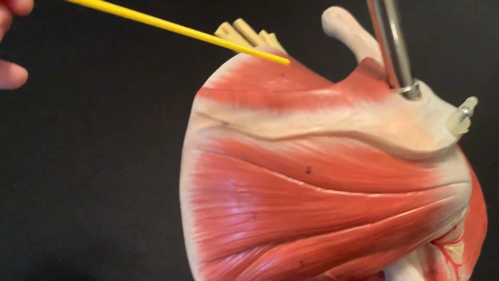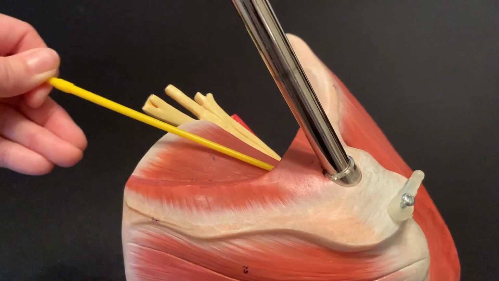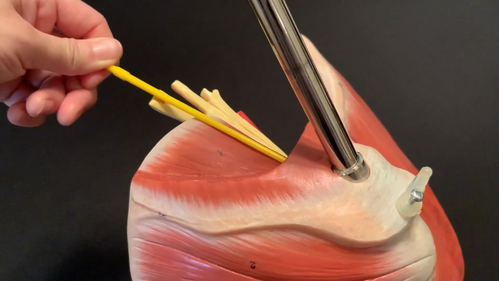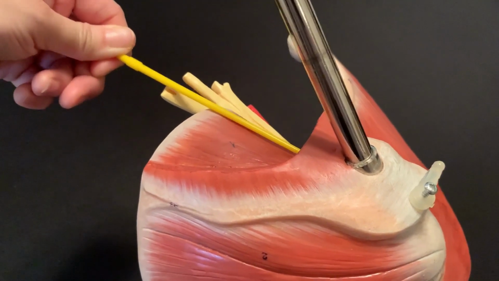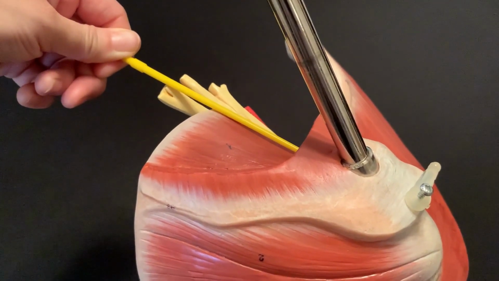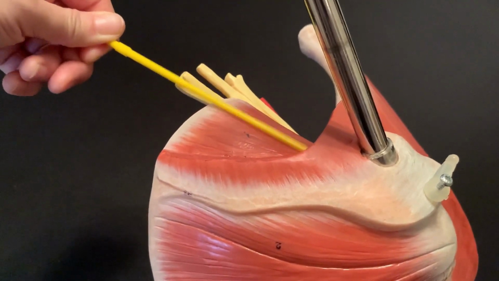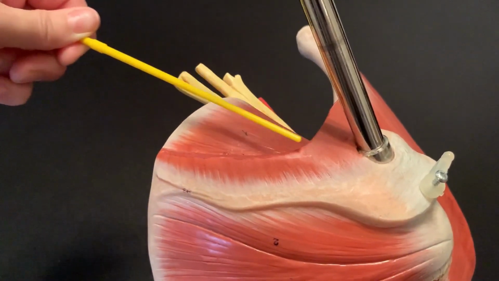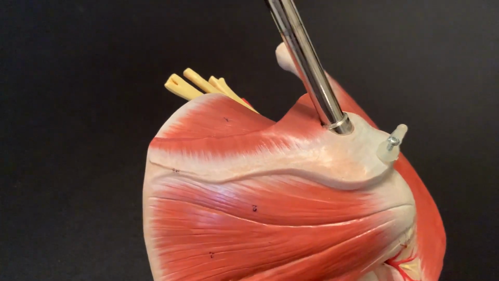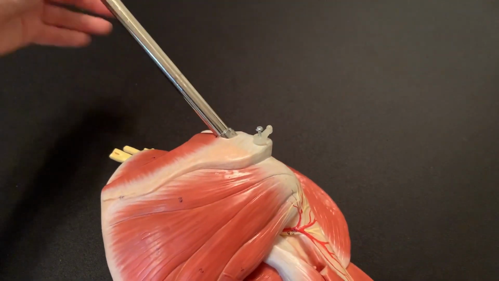However, this smaller supraspinatus up on top also has more of a lateral orientation, but it's in a superior position as opposed to a posterior position. So when this muscle contracts, it is going to abduct the shoulder. And each one of those only has that one action.